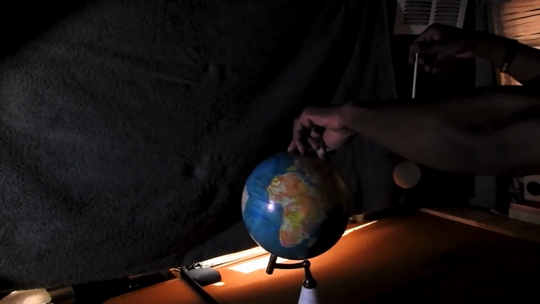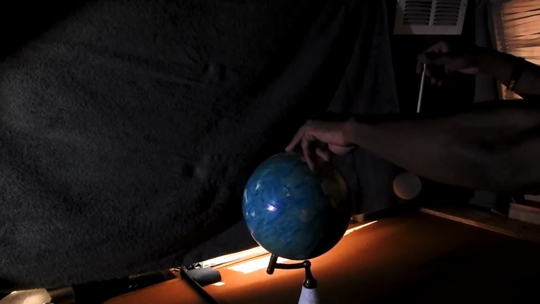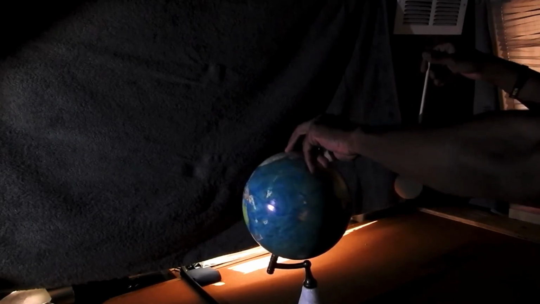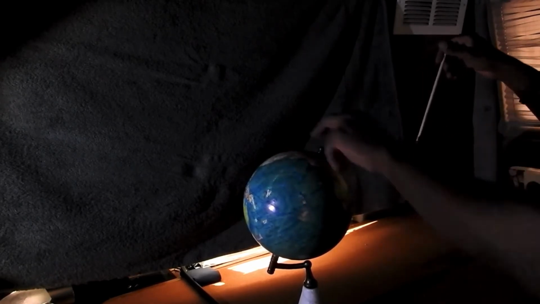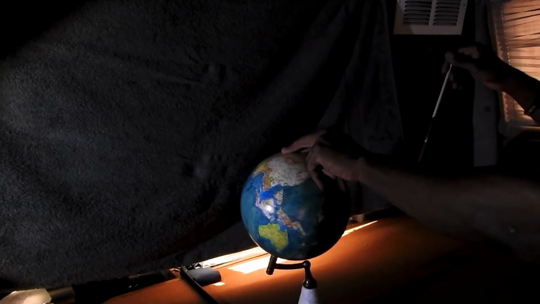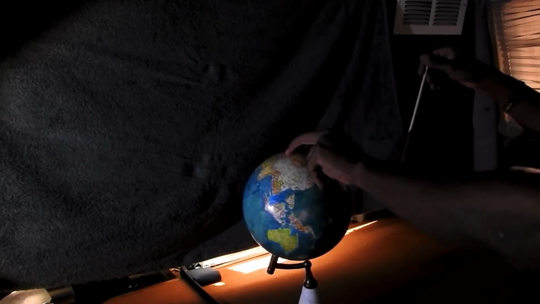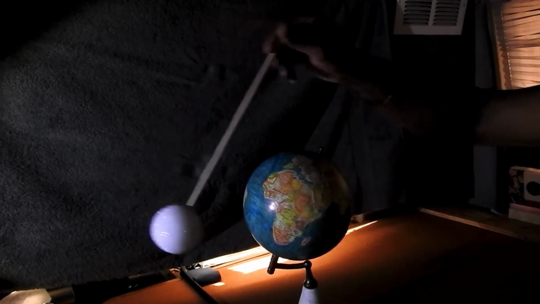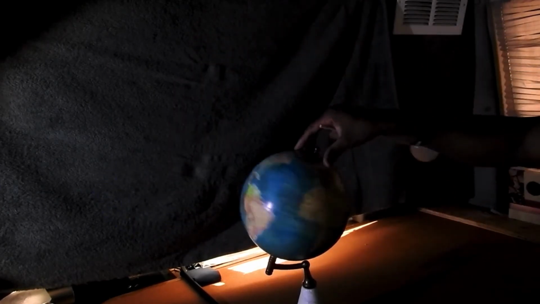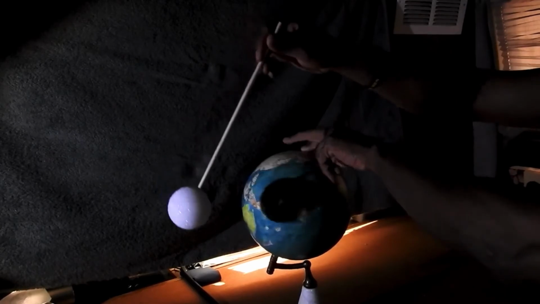Whereas on the other side of the Earth, in the instance of a lunar eclipse, the Earth is blocking out the light from the sun, so the moon will appear as completely dark on the other side of the Earth, according to the heliocentric model of Earth is what we're told. So, the moon also rotating eastward, the Earth is rotating eastward, and that's what we're told, right?